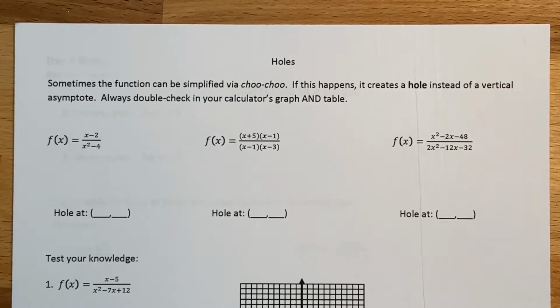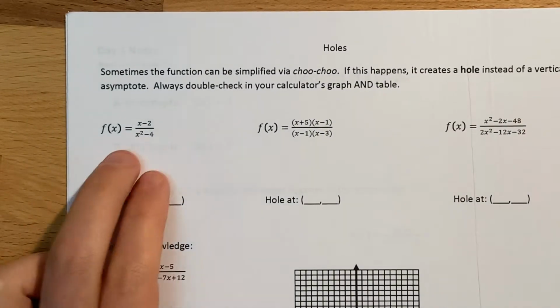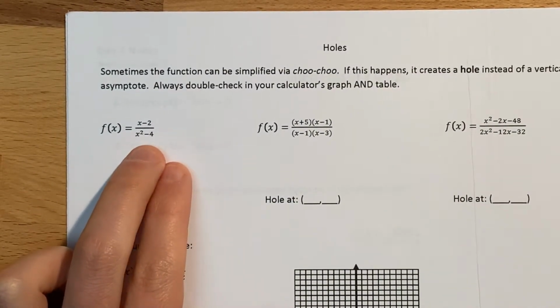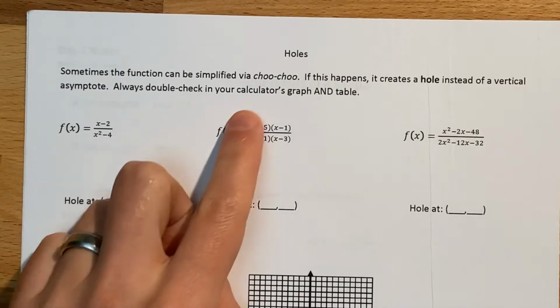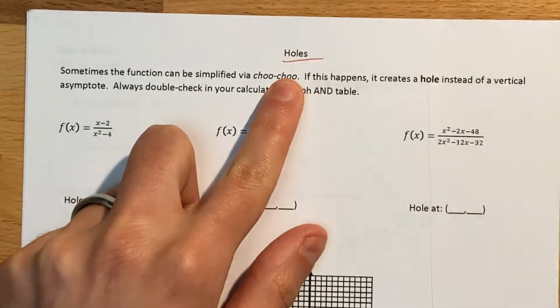Hello everyone! Today we are going to be talking about holes in rational functions. And no, they are not things that you dig in the ground. What we are going to be doing in this is factoring and maybe some choo-choos, if you know me any well. And when that happens, it's going to create a hole.